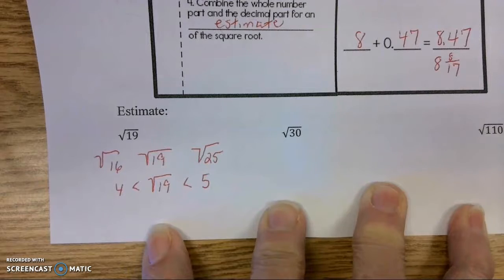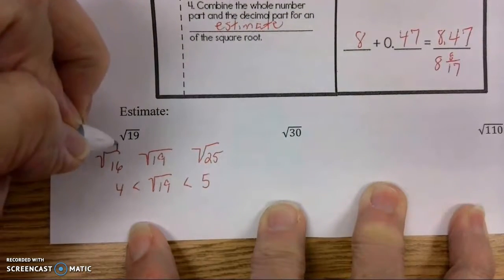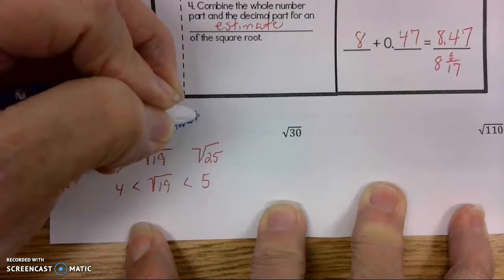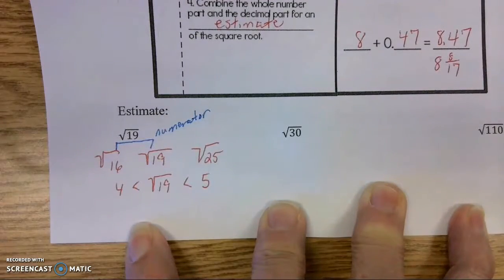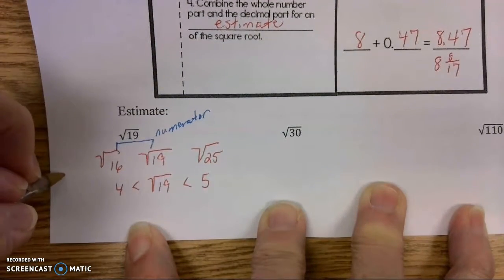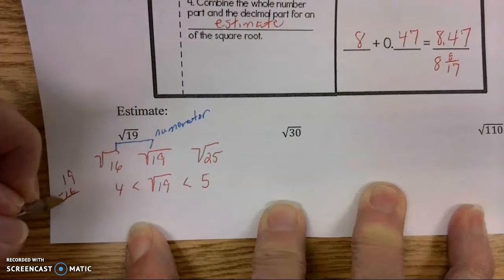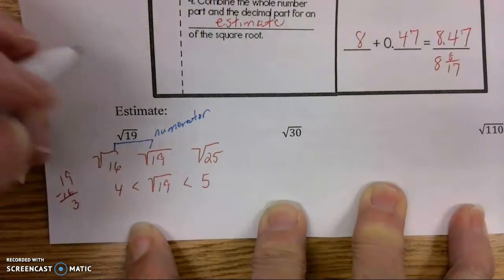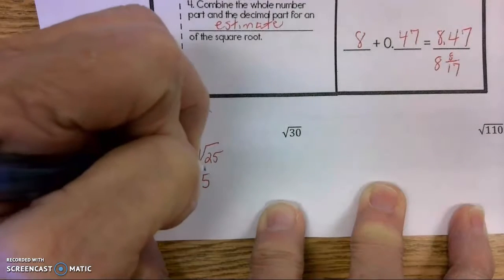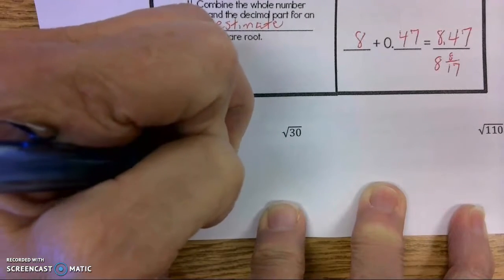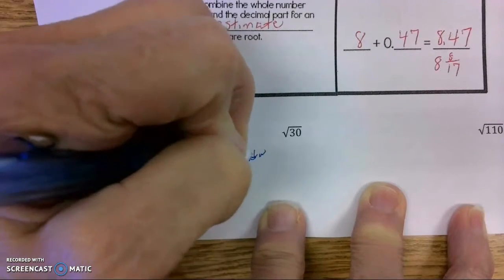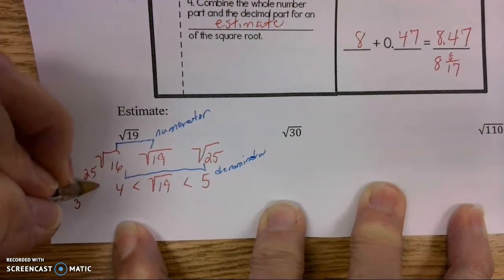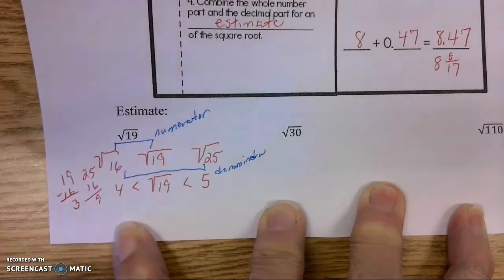So my next step is to subtract, and I'm going to get the numerator of this fraction by subtracting the first 2. So I'm going to do 19 minus 16, which gives me 3. That's going to be my numerator. And then I'm going to do the 2 perfect squares, and that's my denominator. 25 minus 16, which will give me 9.